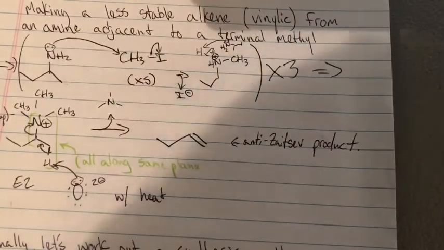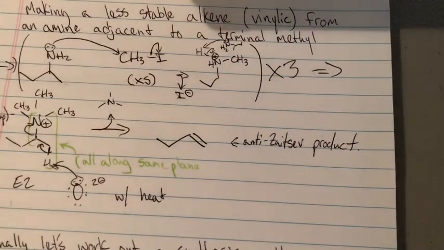Reason being is that third equivalent that is in there is going to pluck that last proton off. Remember, there's so much of it that it's actually going to favor water formation and a little bit of that stabilized anion.